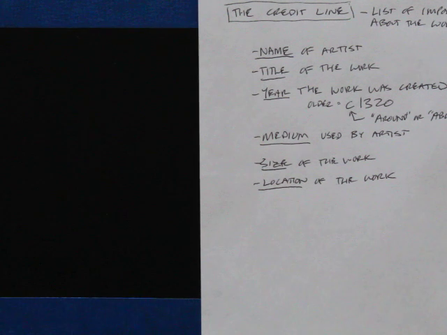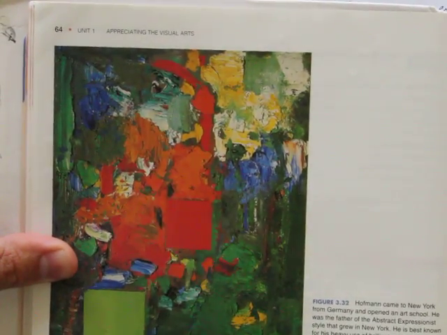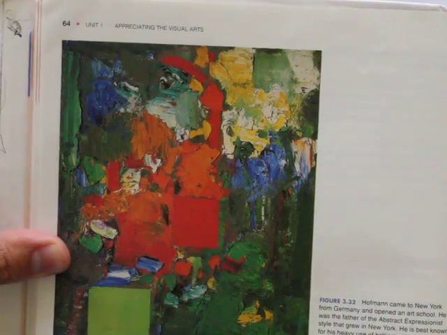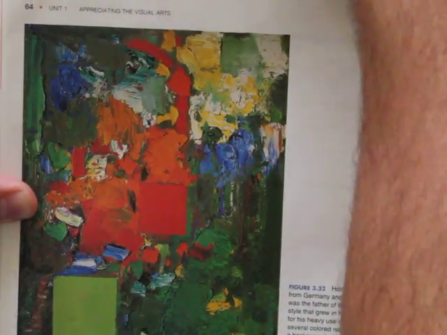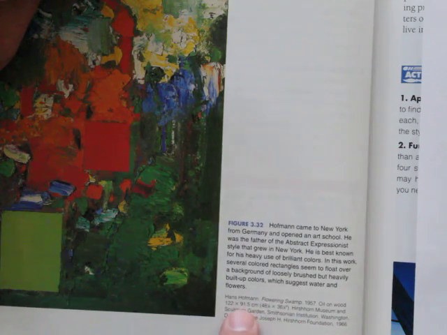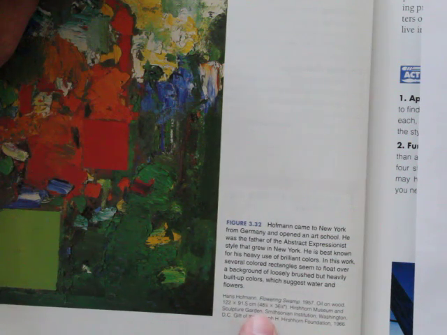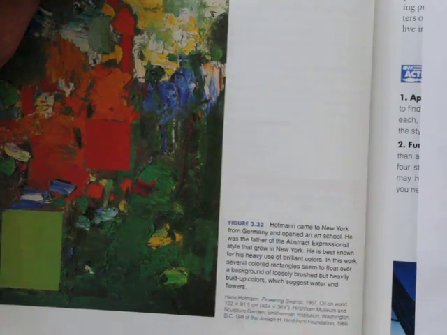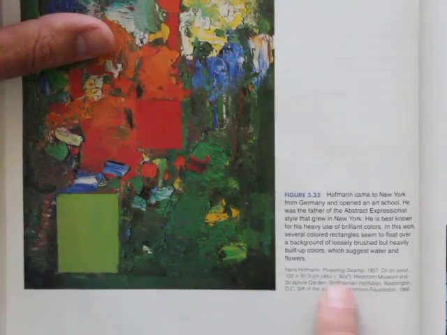So I already have my book open to this page, page 64, and I'm looking at this piece of art here on page 64. So we're going to see what we have on the credit line. The credit line of all of these works in the book, they all have a credit line. And it is this part here that is the little bit smaller type with the smaller, thinner font here. So you'll see the credit line on all of these works of art in the book.